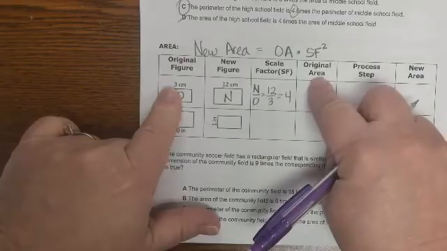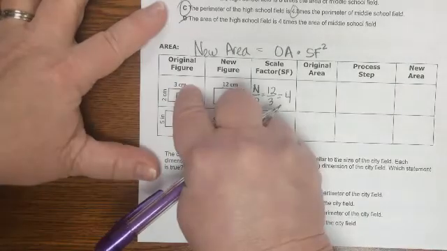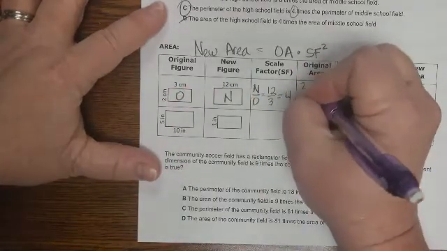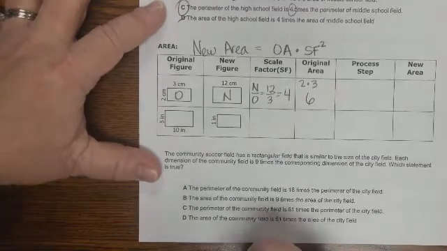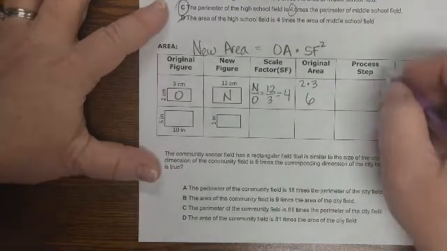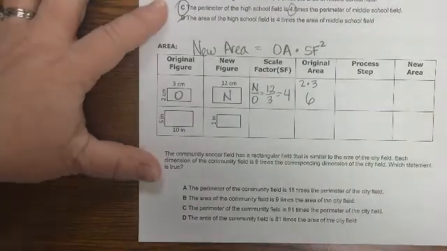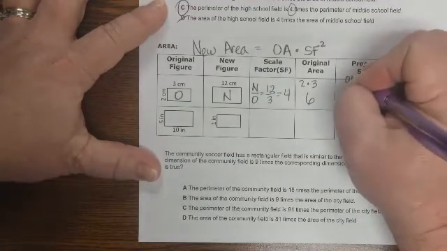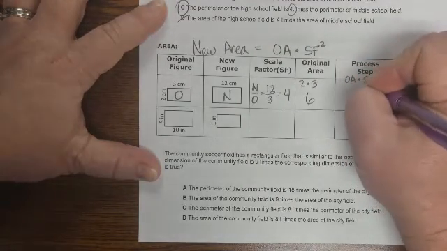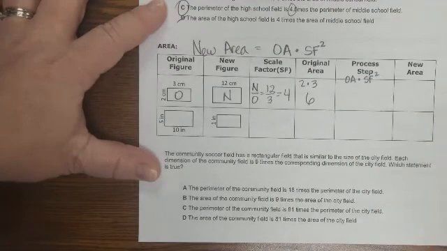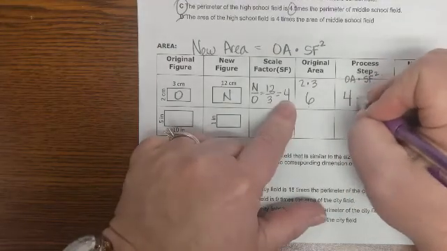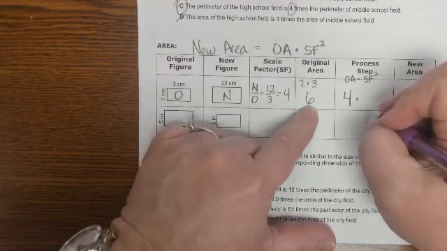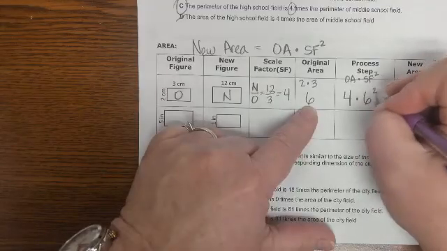The original area, all you're going to do is multiply your sides. So I'm going to do 2 times 3, which gives me 6. And remember the process step? Original area times the scale factor squared. So I'm going to do original area, which is 4, times my scale factor, which is squared.